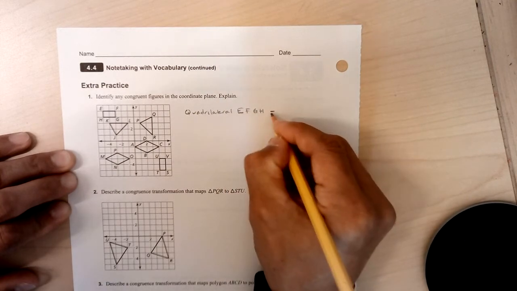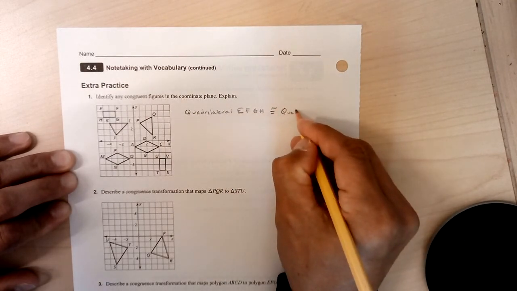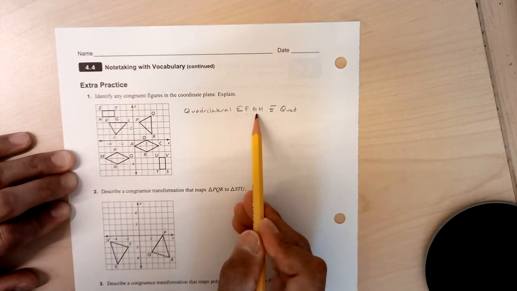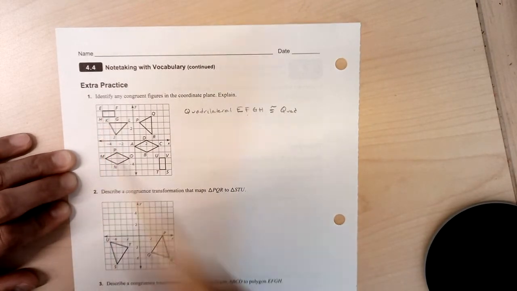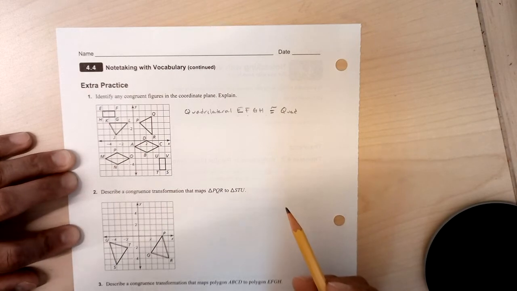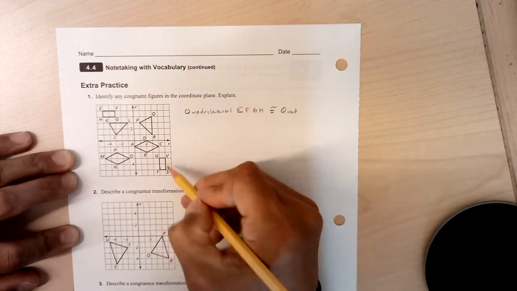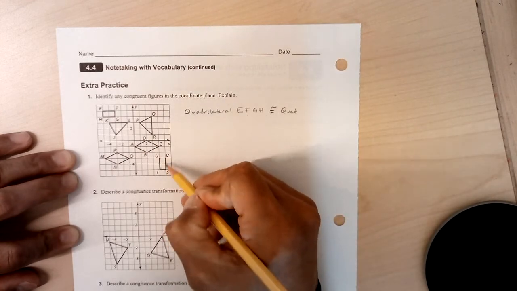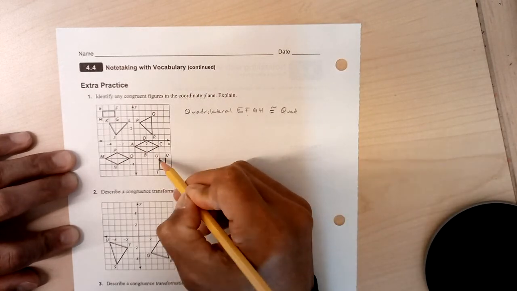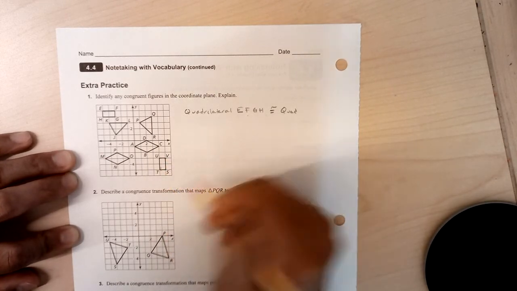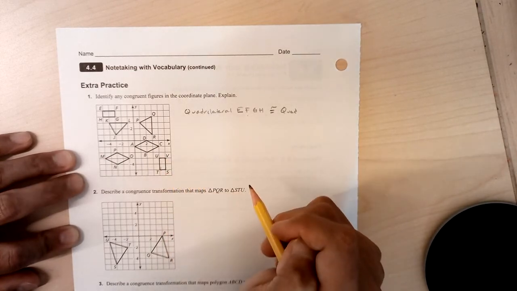EFGH is congruent to, I'm going to abbreviate here a little bit, quadrilateral. Notice I started with EF and then GH. So EF, that's 2 units long. That has to correspond with TU. That's also 2 units long. It could also correspond with or match up with VS. It can't match up with UV or TS because EF is 2 units long. UV and TS are each 1 unit long.